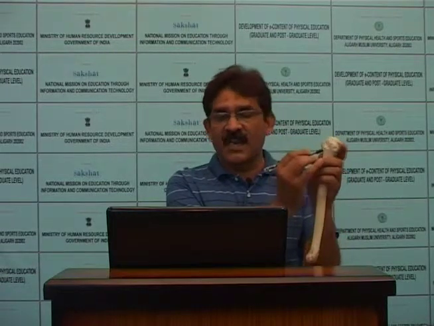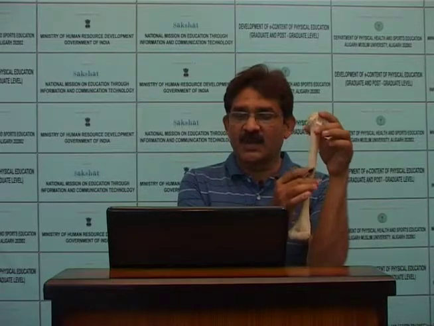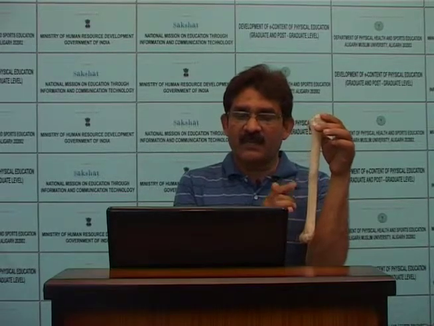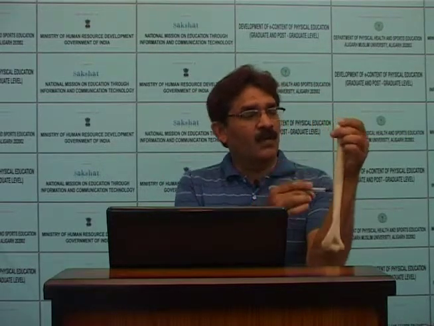In this bone, the shaft has the deltoid tuberosity on the lateral part, and a groove for the radial nerve.